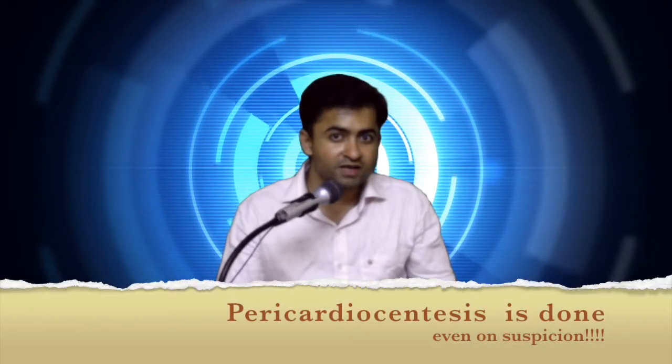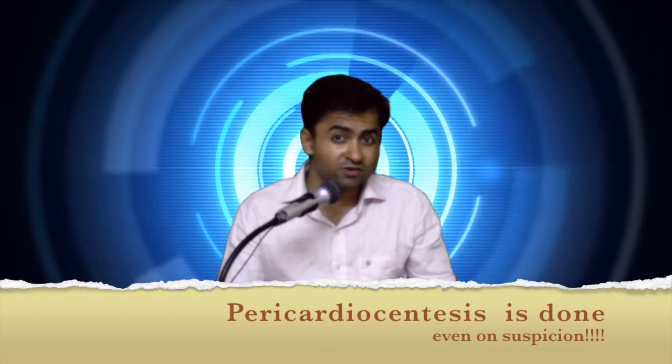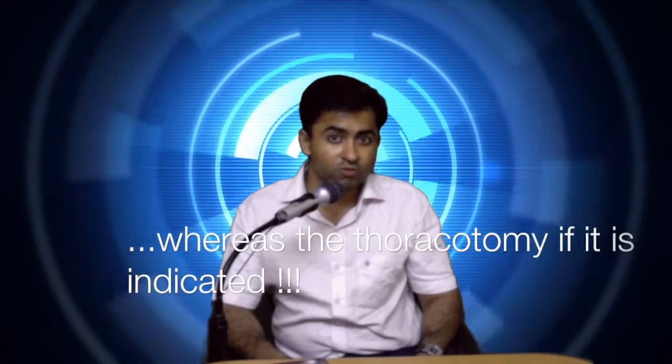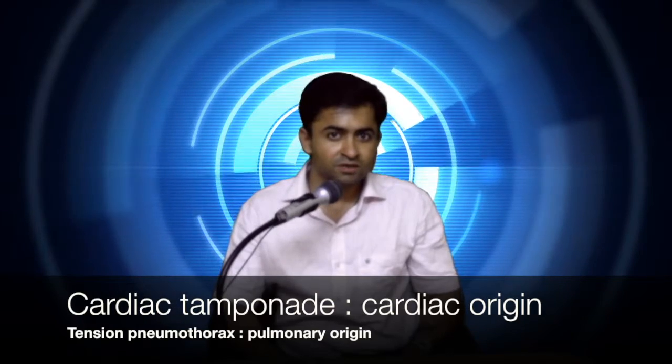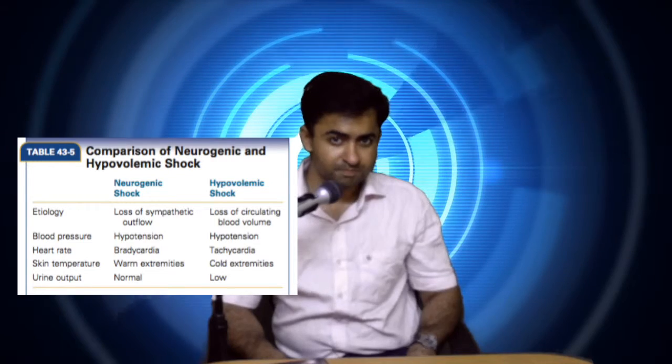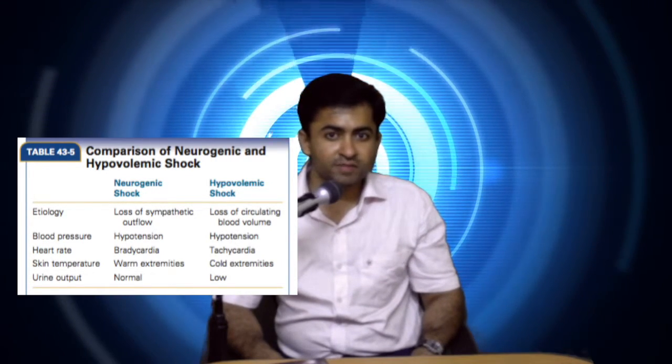A cardiac tamponade is managed temporarily by pericardiocentesis. However, an open thoracotomy may be required. A tension pneumothorax may be confused with a cardiac tamponade. However, it is differentiated by its absent breath sounds and tracheal deviation. This condition is treated by placing a needle in the second intercostal space, mid-clavicular line. In neurogenic shock, the patient has bradycardia and hypotension because of loss of sympathetic tone, and also there is a history of spine trauma.